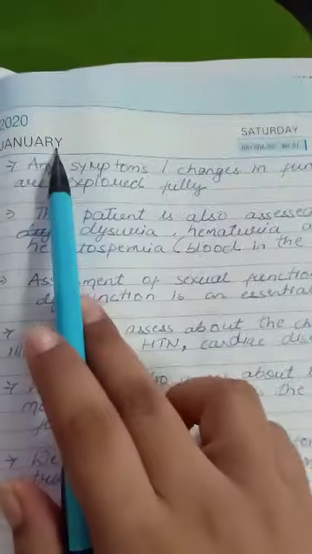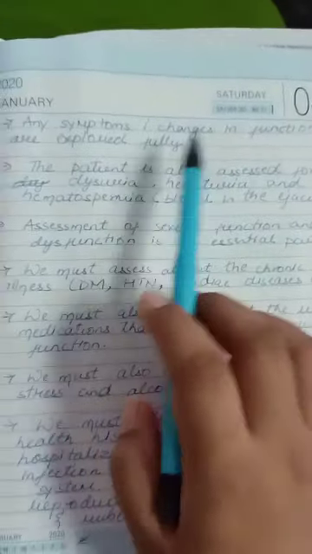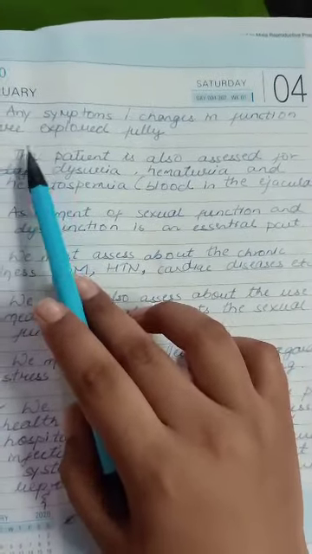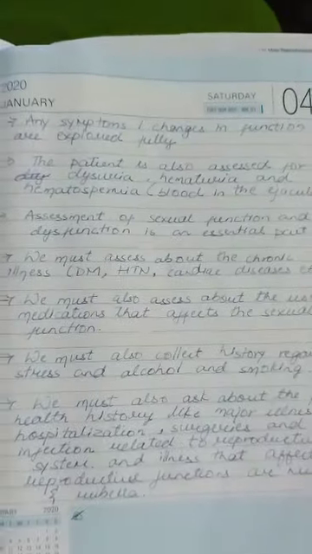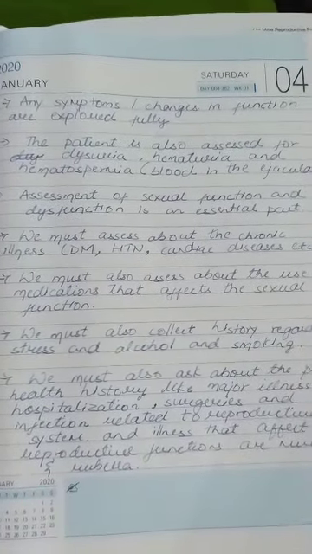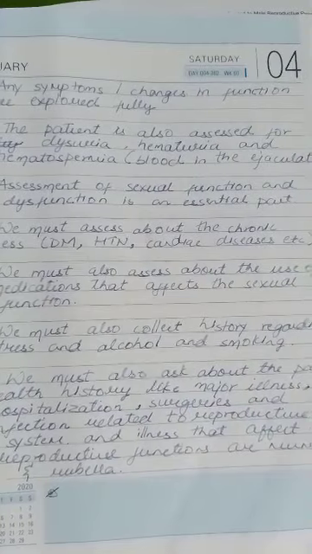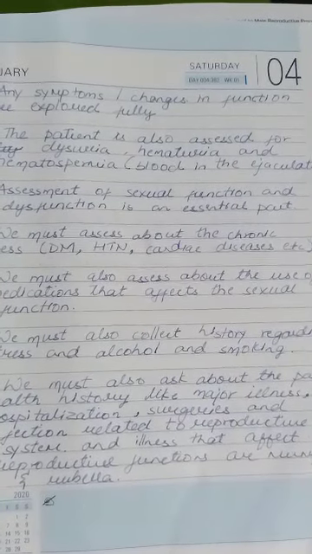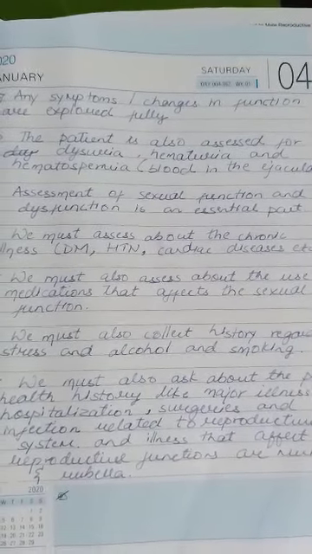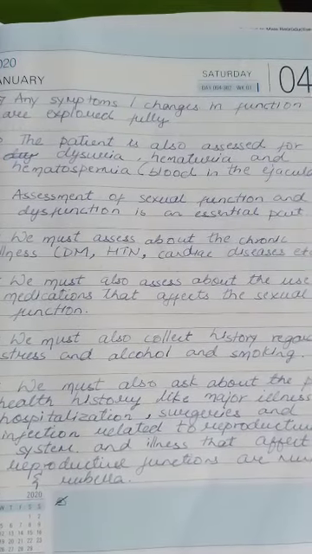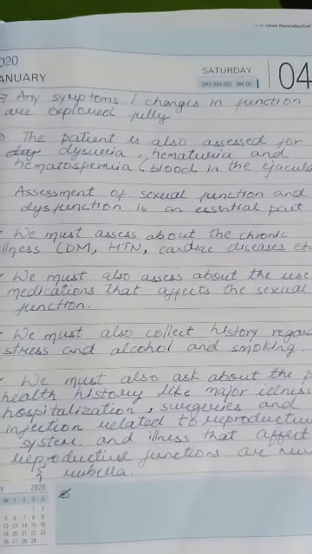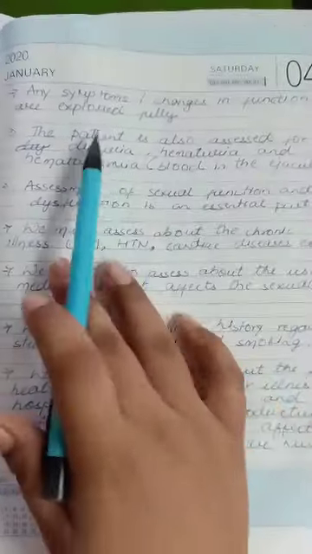Next, any symptoms or change in the function are explored fully. So if he says that he has any symptoms or any change, then we should fully explore it. We should ask him fully what medications he is taking, or whether he is having any other symptoms related to it.